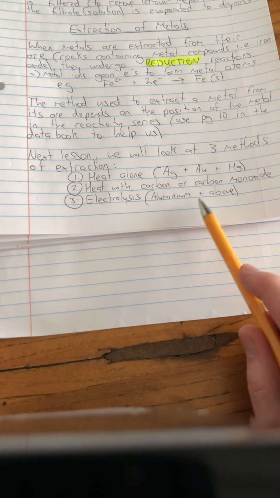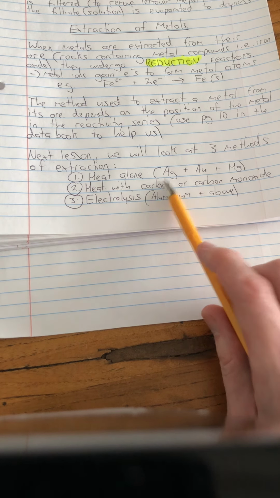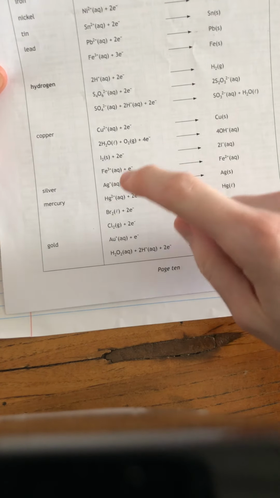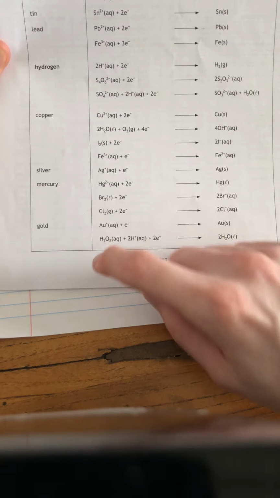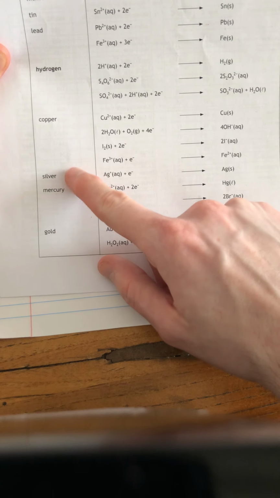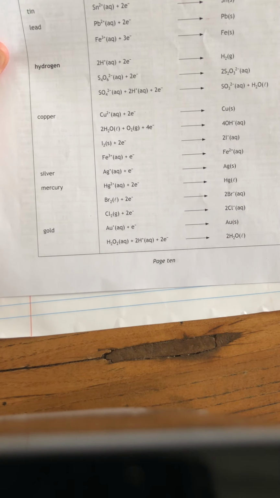Electrolysis works for aluminium and above, and then everything in between works by heating with carbon or carbon monoxide. So what I mean by that is, silver, mercury and gold, all you need to do to separate their ores out is just heat them.